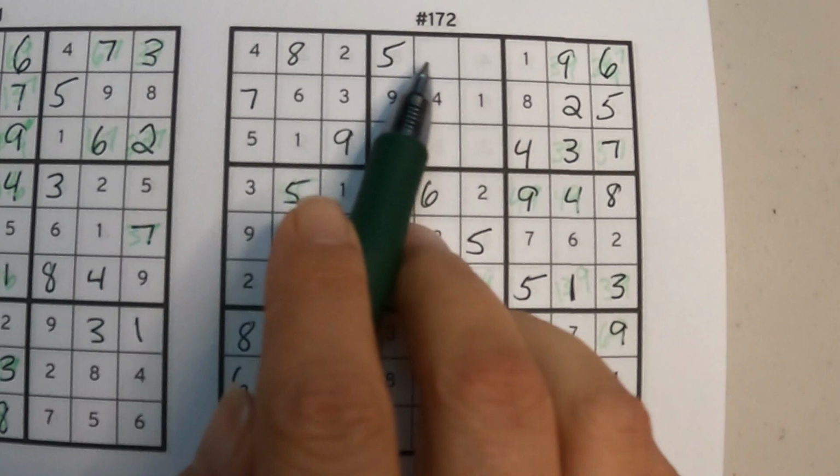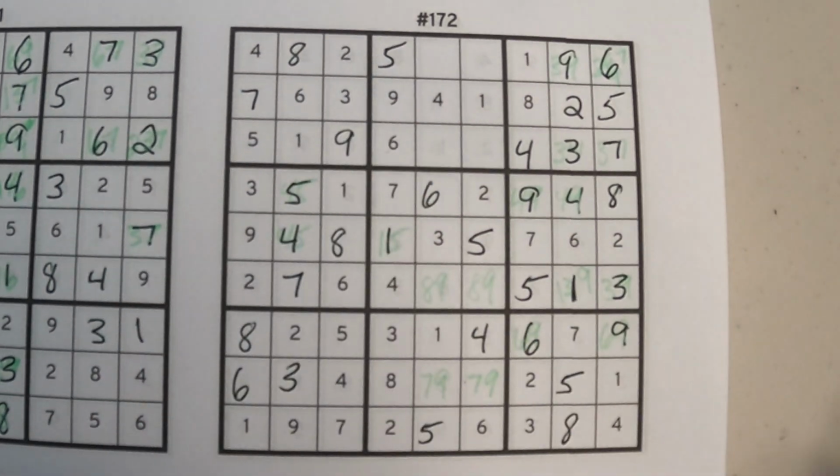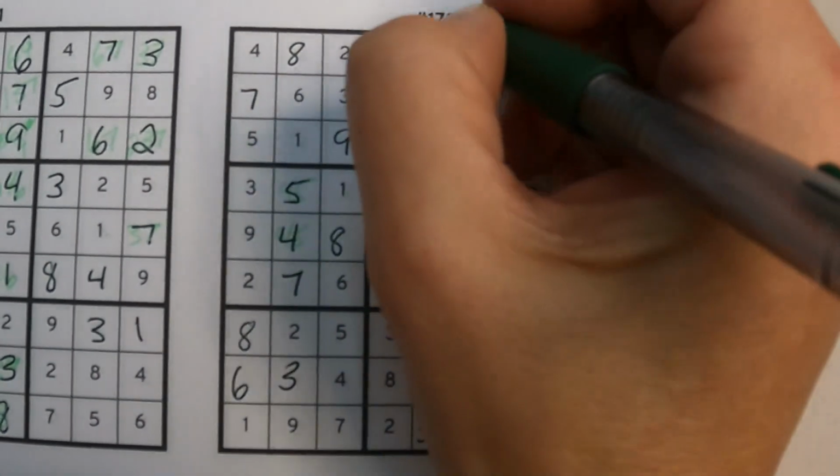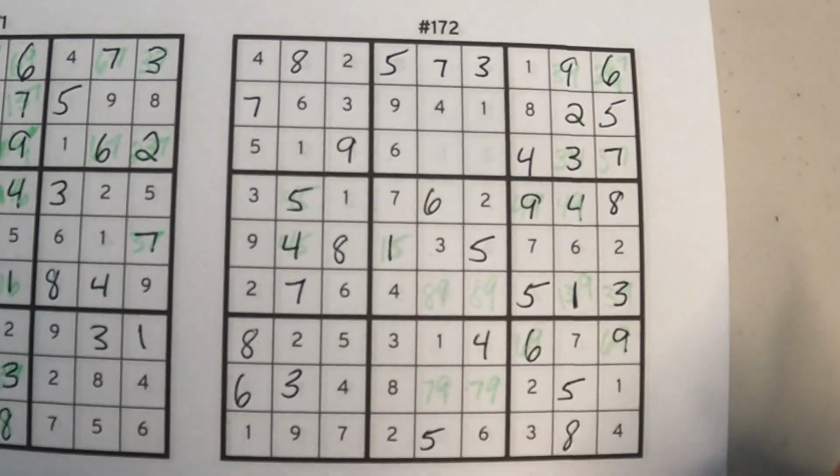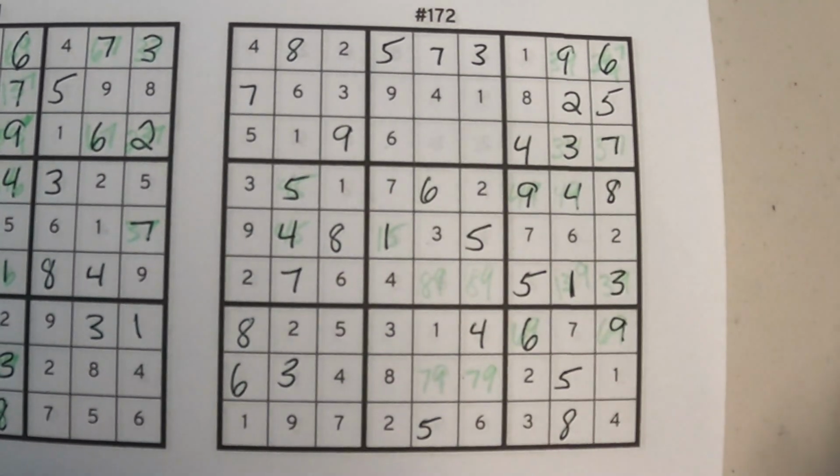For this row, we need 3 and 7. There's a 3 here. So 7, 3.